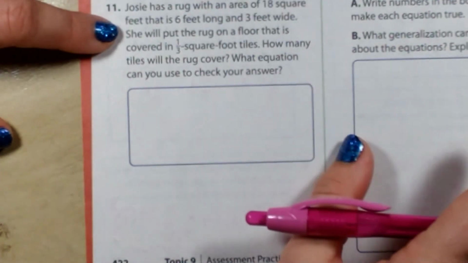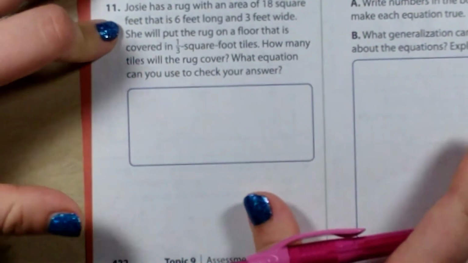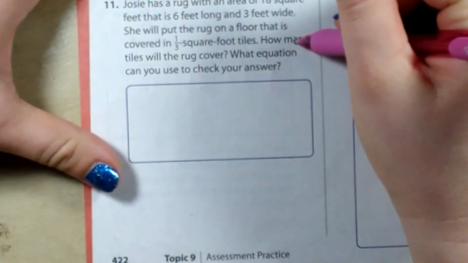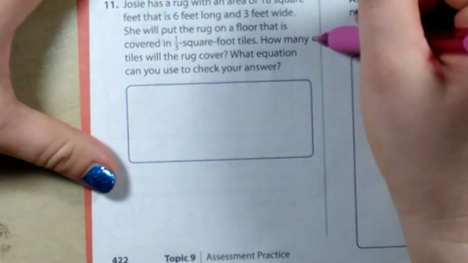Josie has a rug with an area of 18 square feet that is 6 feet long and 3 feet wide. Okay? She will put the rug on a floor that is covered in 1/3 square foot tiles. How many tiles will the rug cover?